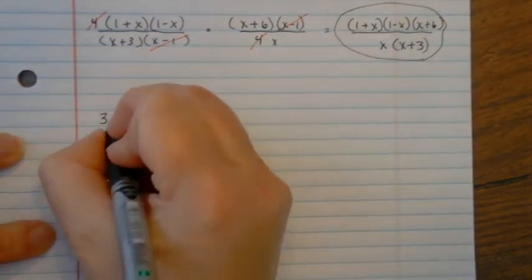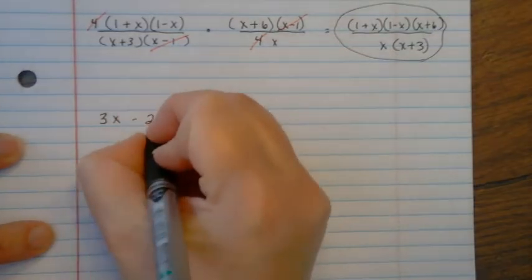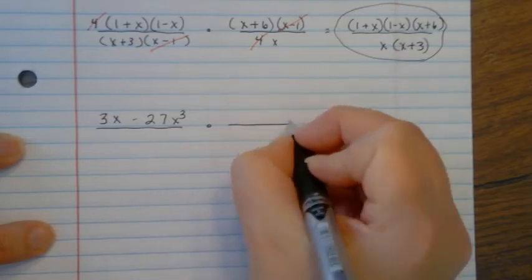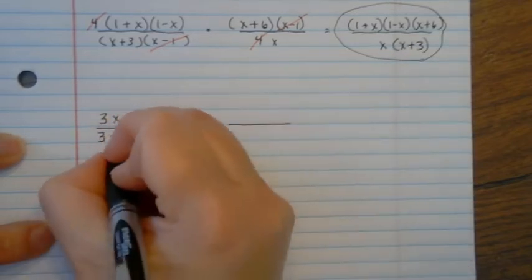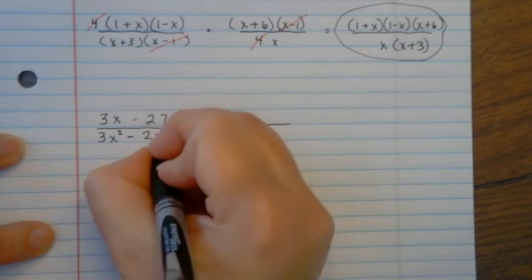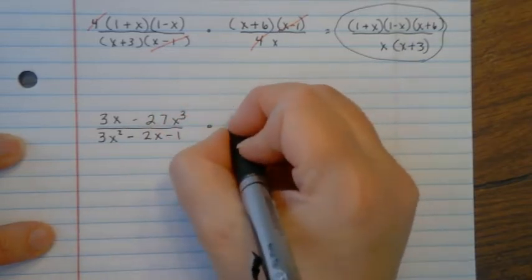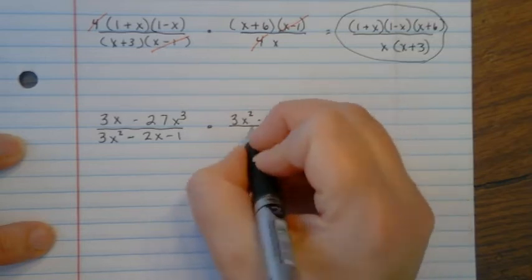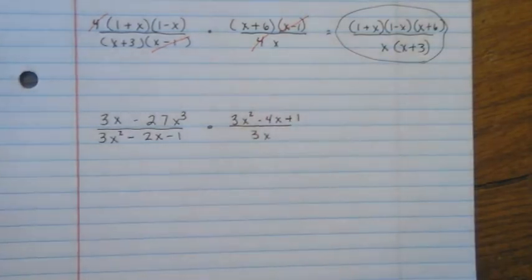So 3x minus 27x cubed times, this is 3x squared minus 2x minus 1, this is 3x squared minus 4x plus 1 and 3x. All right, I could start off by multiplying, but I don't want to do that because that would be messy. I'm going to see if I can get some things to factor so that I can simplify.